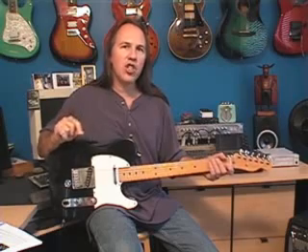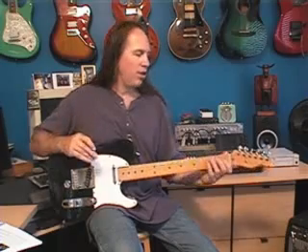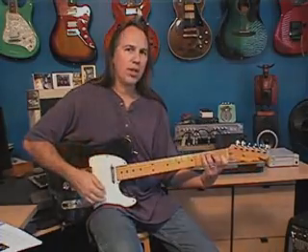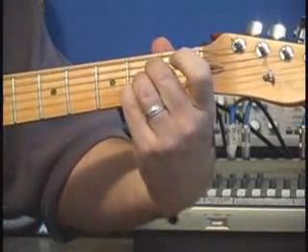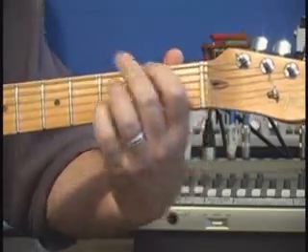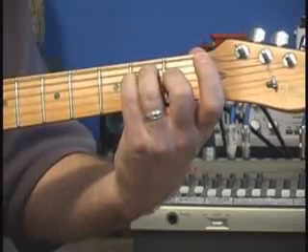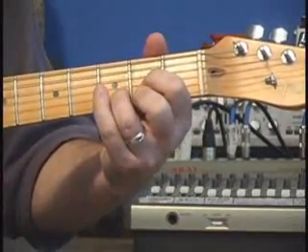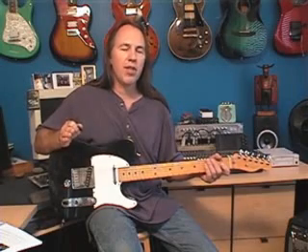Maybe you've heard of the CAGED system. C-A-G-E-D, caged. Those are your 5 chord shapes. You know how to play a C chord, I'm sure. I'm sure you know how to play an A chord, a G chord, an E chord, and a D chord. Those are your 5 basic chord shapes. They are useful to you in more ways than you might think.